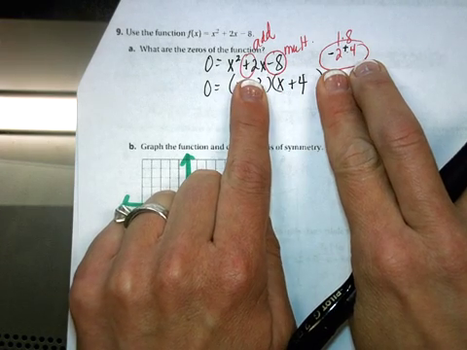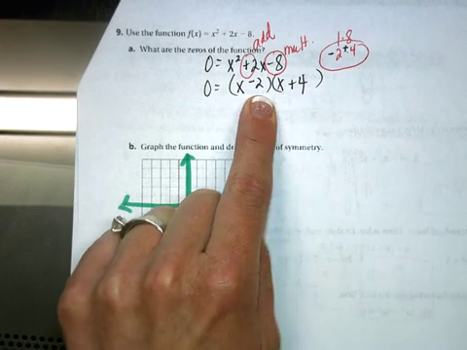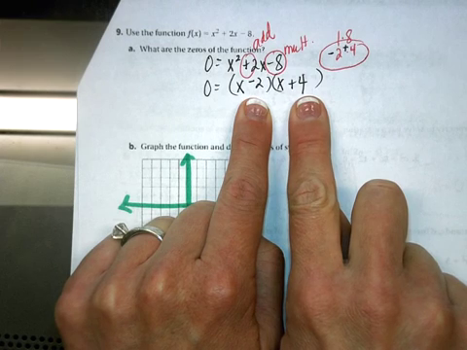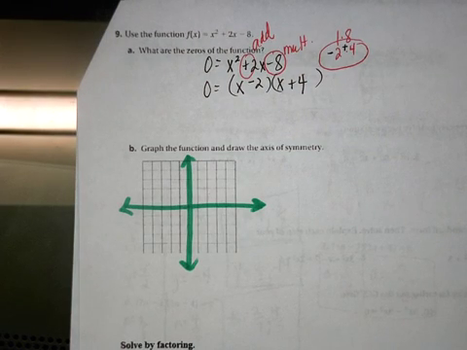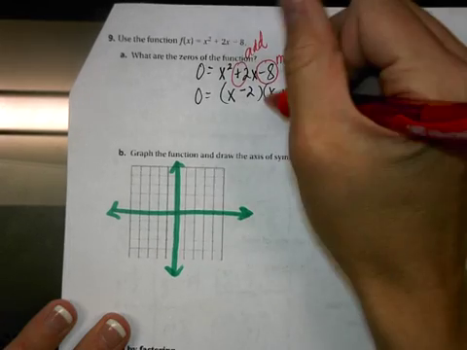Okay? So then these values are what goes at the end of each of the parentheses. You can always do it the long way, though, by doing your grouping and breaking down your middle adding term. Okay, when you set these equal to 0, what does x equal?